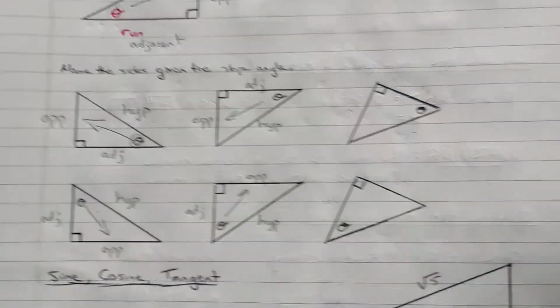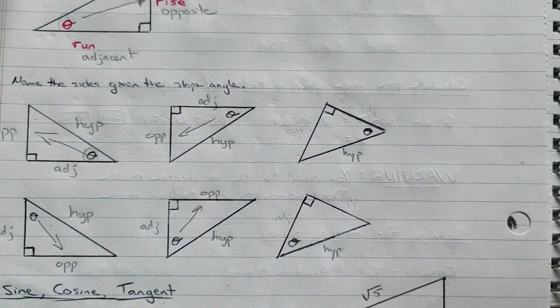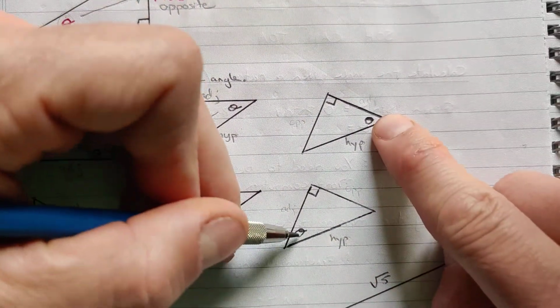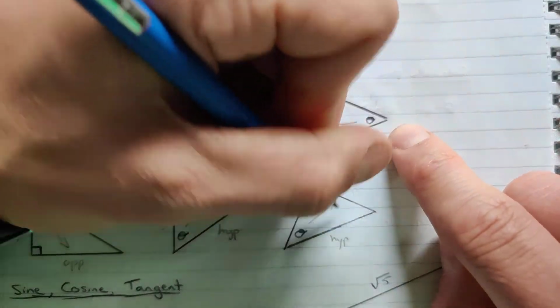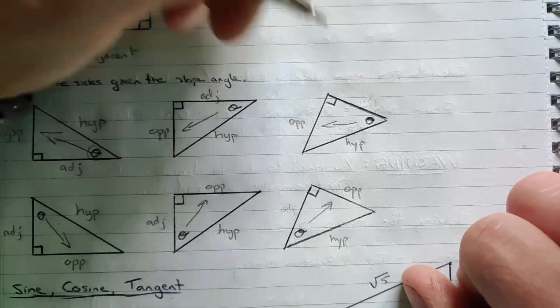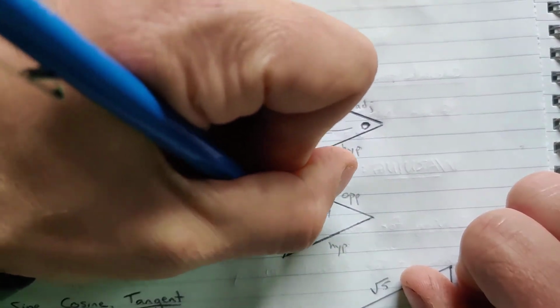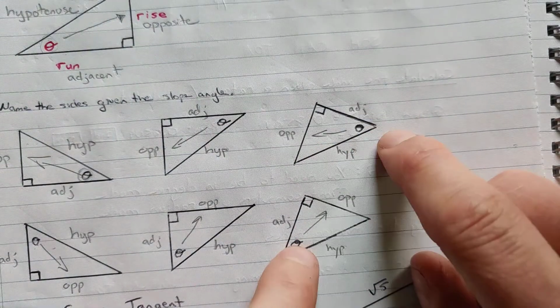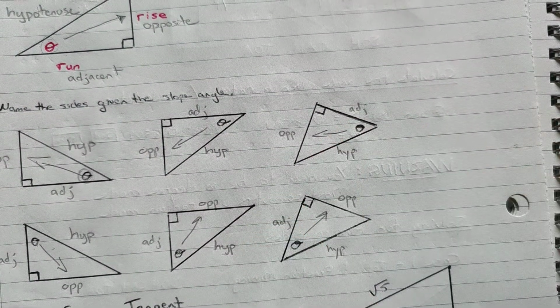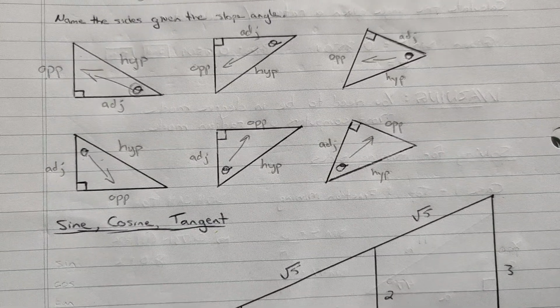One more try at that. Again, hypotenuse, your longest side in your triangles. And then, given my working angle here, the opposite side is the furthest one away from it. So this is the opposite here, and thus the adjacent is the remaining side. So moving that working angle moves the opposite and adjacent. The hypotenuse always stays the same. So that's naming those sides on those triangles.